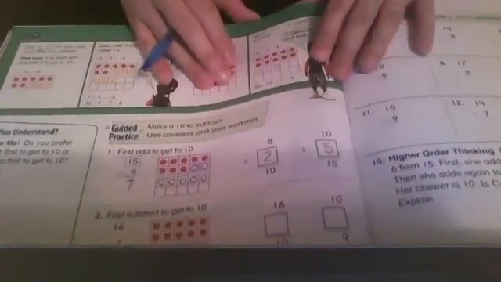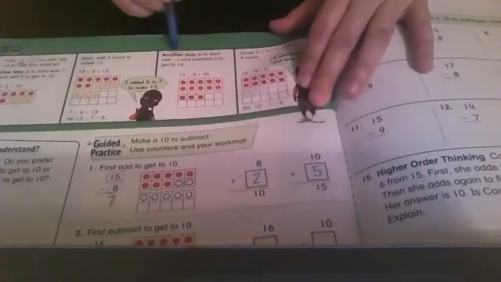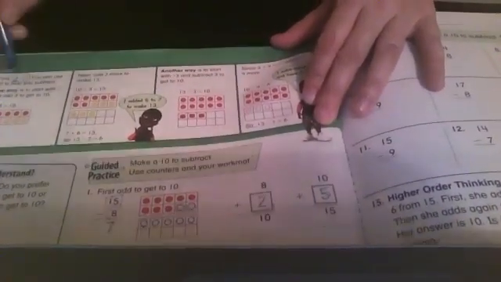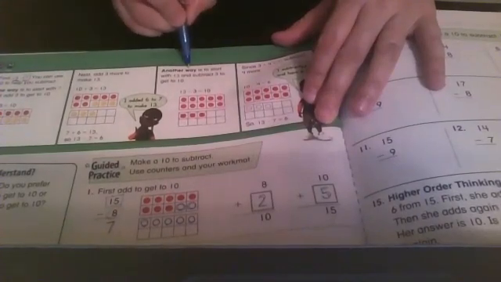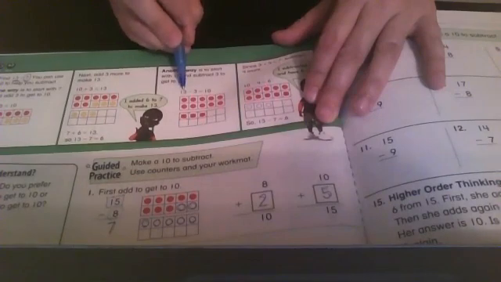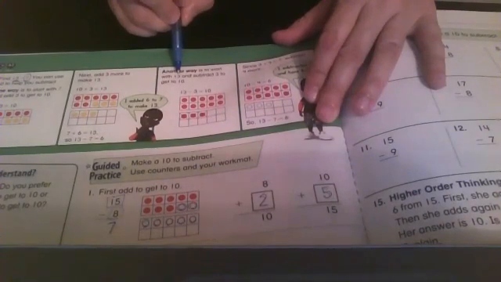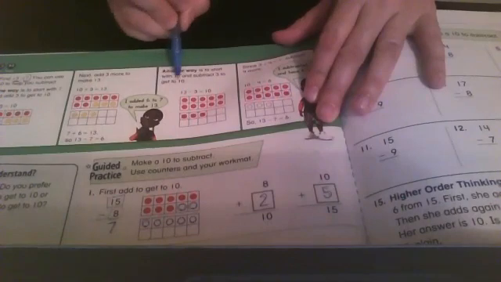Okay, now I'm going to look at a second strategy. Here's another way. So the first way is starting with a smaller number. This is another way. Another way is to start with 13. So my problem is still 13 minus 7. So I'm starting with 13 and subtract 3 to get a 10.